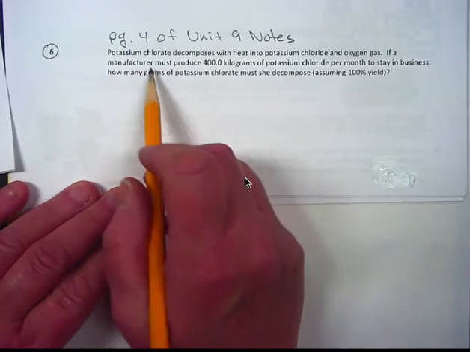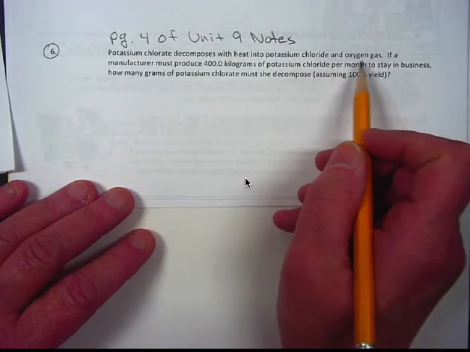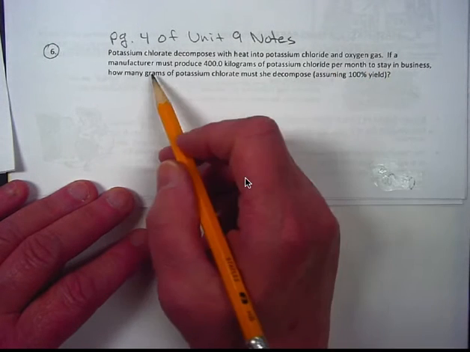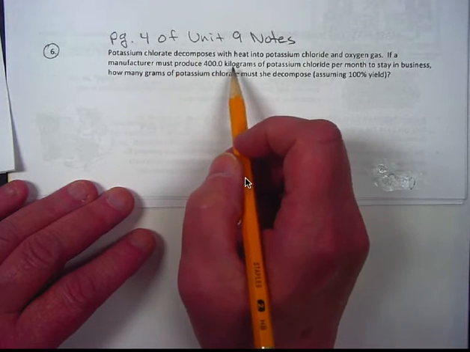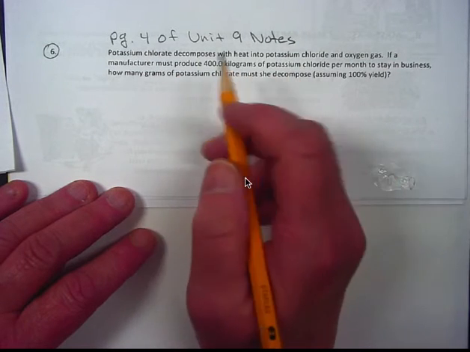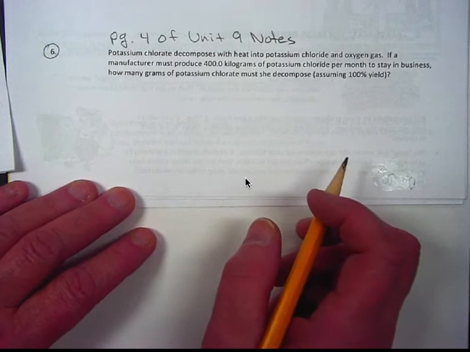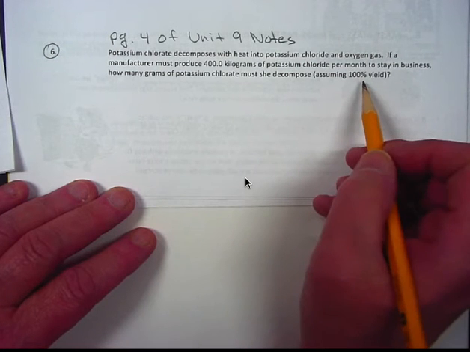It says potassium chlorate decomposes with heat into potassium chloride and oxygen gas. If a manufacturer must produce 400 kilograms of potassium chloride per month to stay in business, how many grams of potassium chlorate must she decompose, assuming 100% yield?